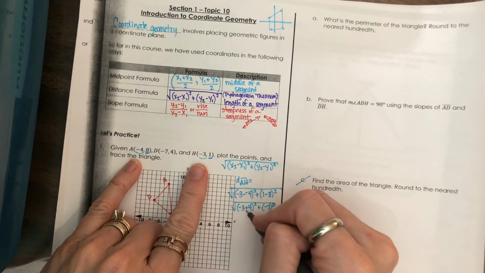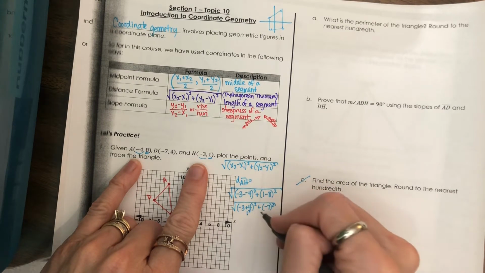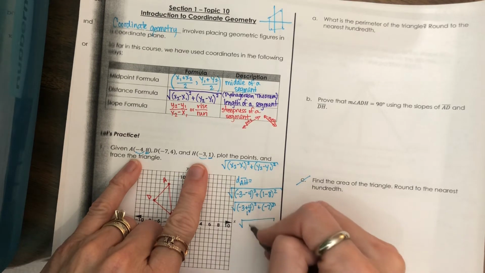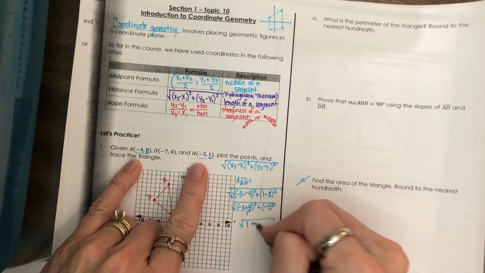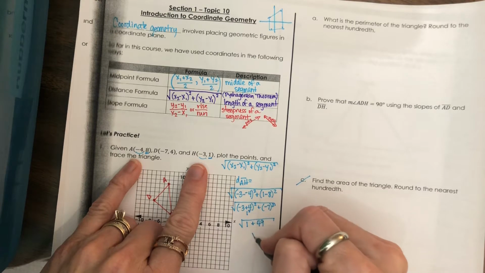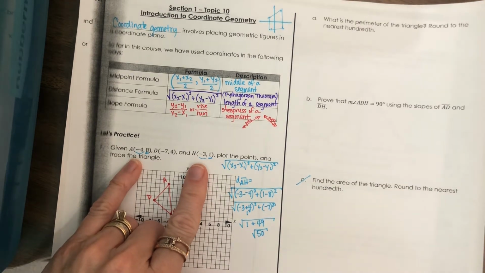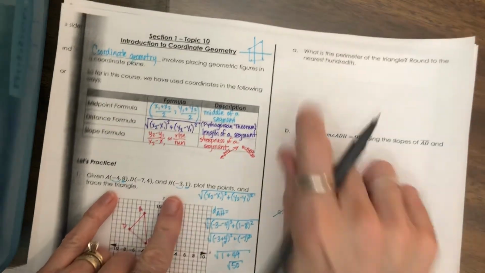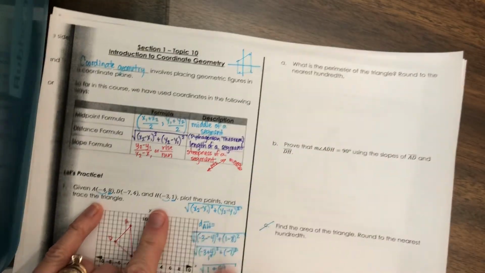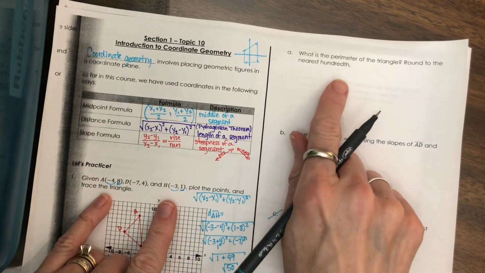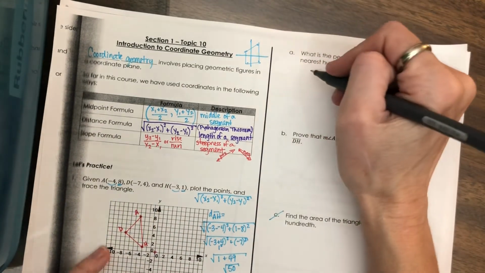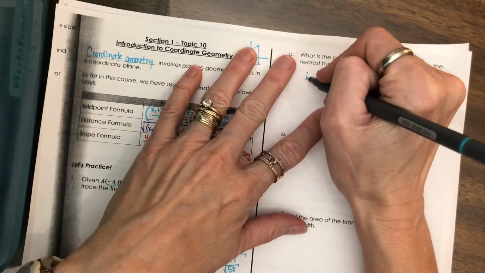This one is 1 squared plus -7 squared. All right, so let's do that. 1 squared is 1, plus 7 squared is 49. So this is the square root of 50. And we are, at the end, going to be rounding to the nearest hundredth. So I'm going to leave it as the square root of 50 for now, but we'll come back to it. All right, so that's the side, the distance of AH.